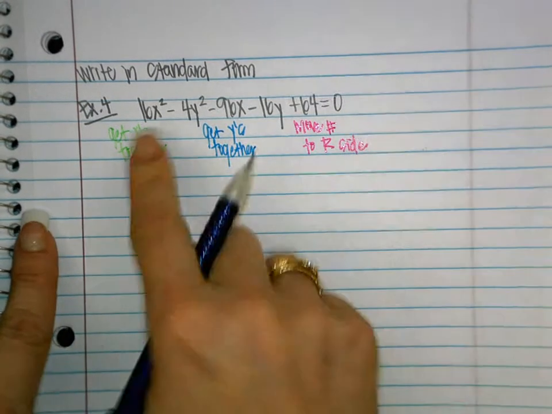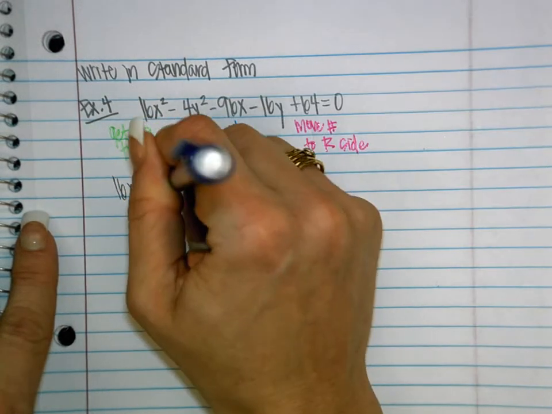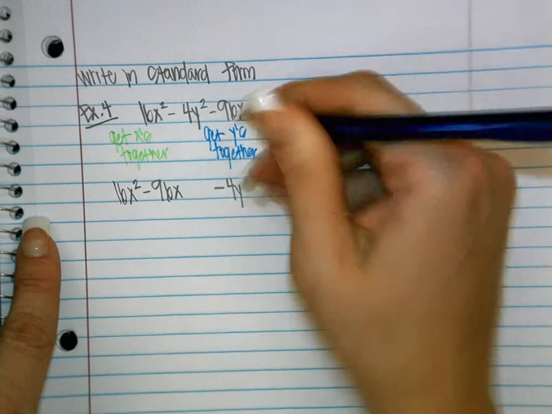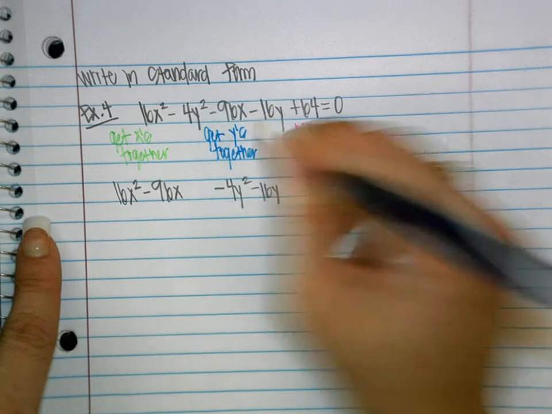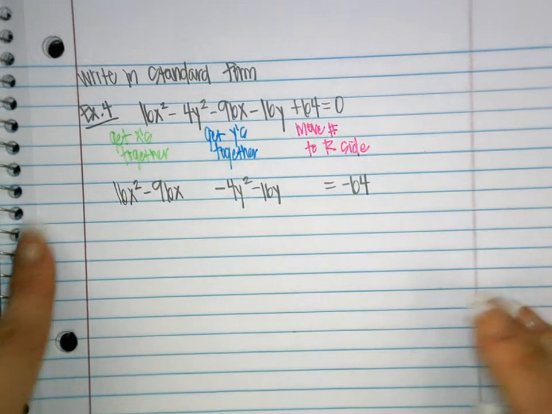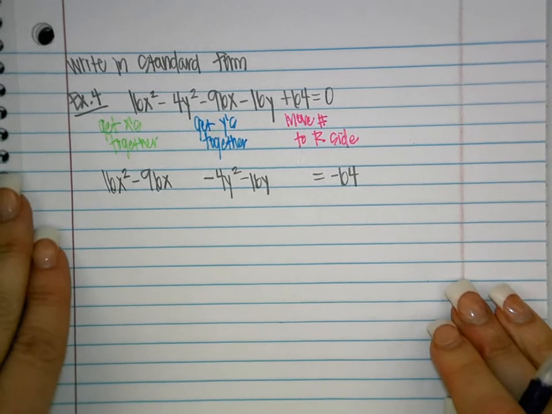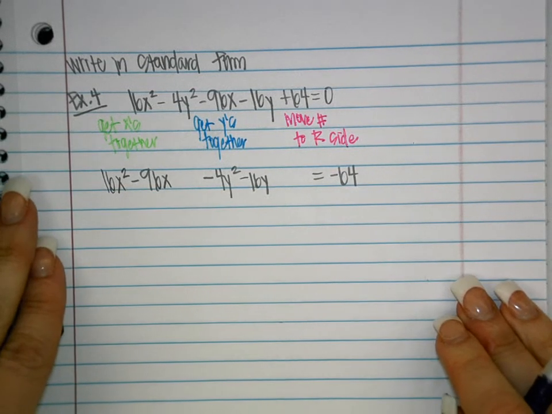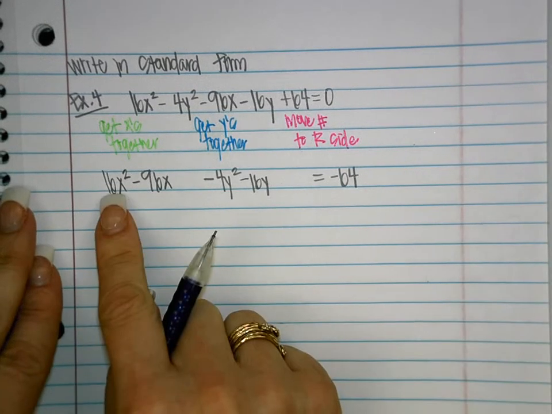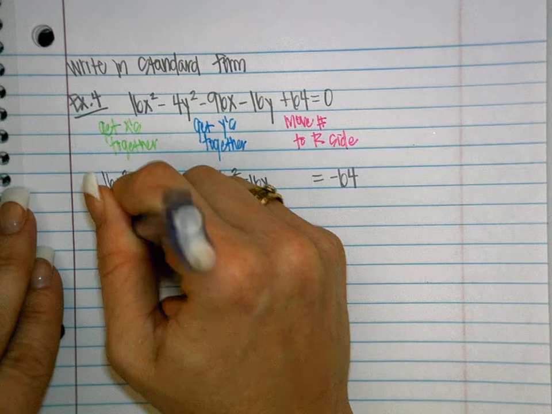So we're just going to rearrange. So 16x squared minus 96x, negative 4y squared. Make sure you take that negative with it, minus 16y. And then when you move the 64, it's going to become negative 64 on the other side. What's my next step in completing the square? Take out that a value, so take out the values attached to the squares. So take out a 16, left behind would be x squared minus what?